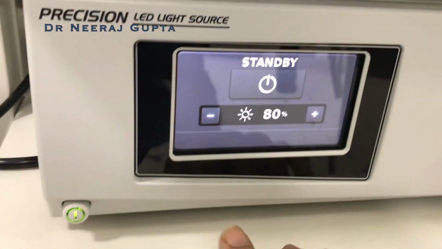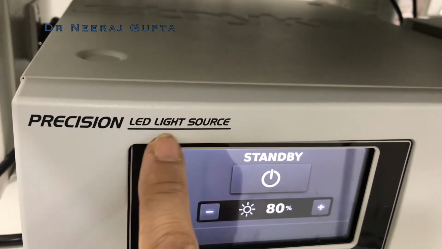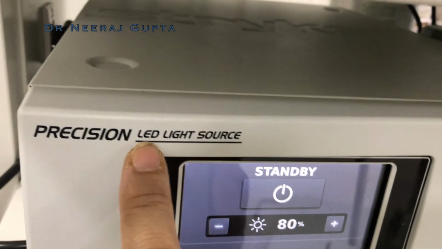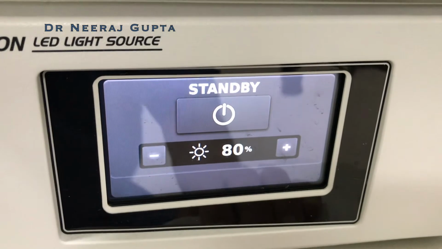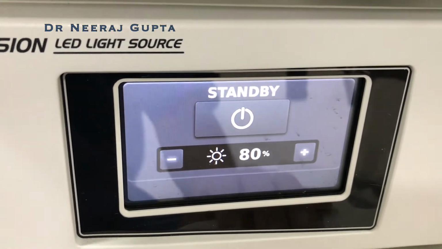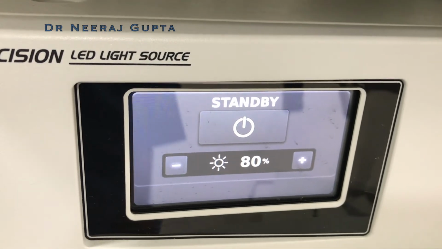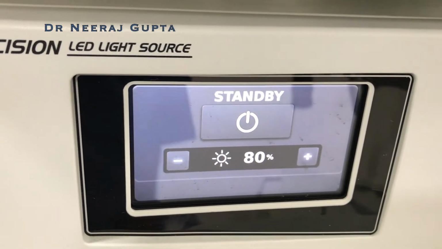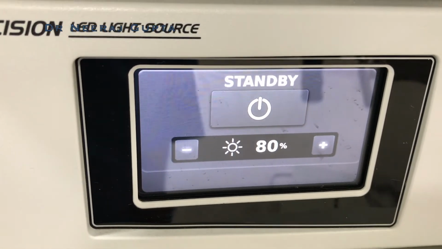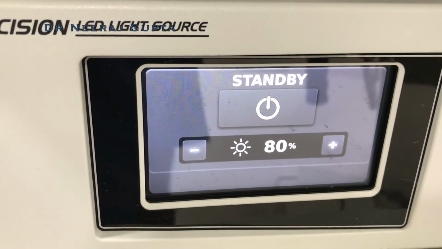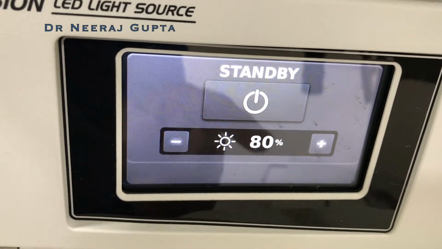And again, in the light source we have the on and off button here, and this is the LED. Nowadays we are using LED light sources because they emit less heat. The bulb of the LED light source lasts almost 50,000 hours, and that way it is less expensive to maintain, and it also heats up the lenses of the telescope less.